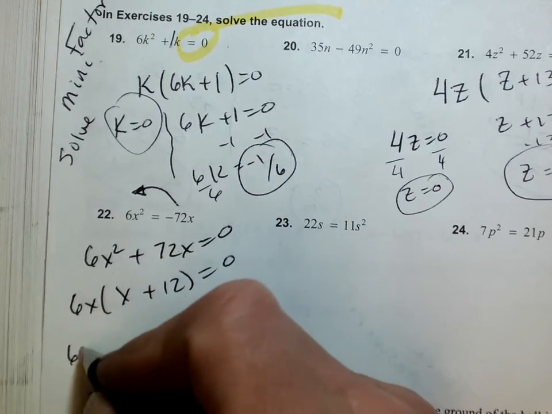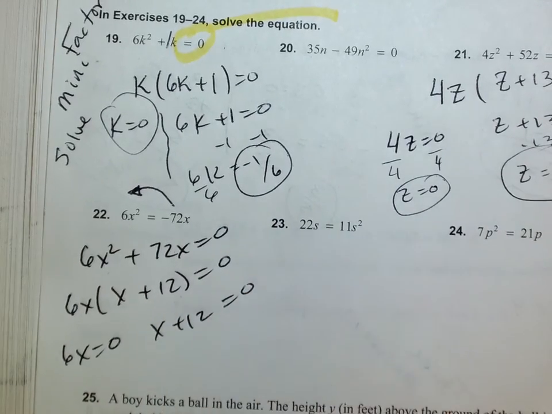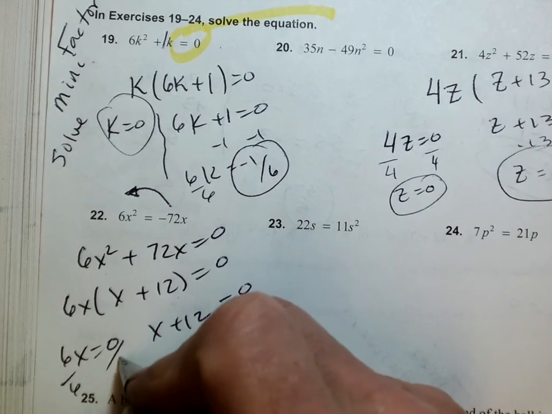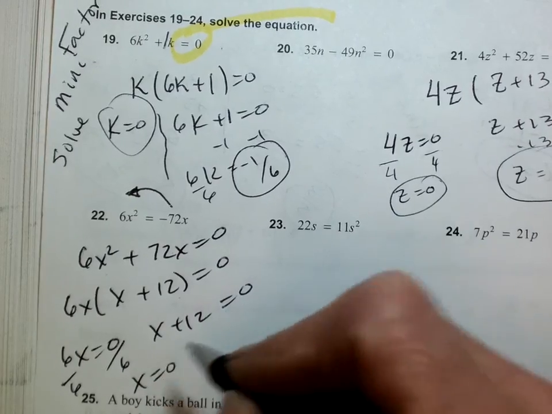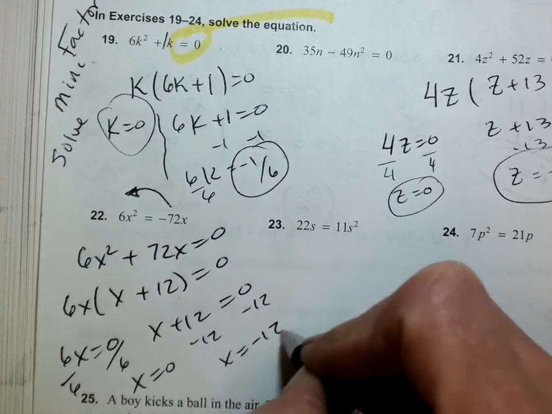My mini equations: divide by 6, x equals 0, minus 12, x equals negative 12.